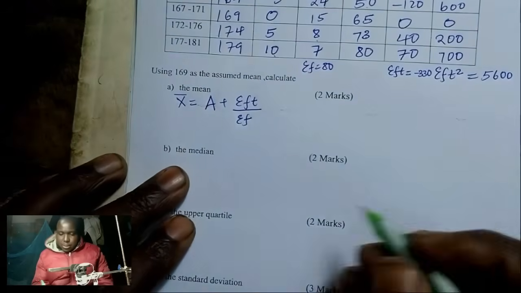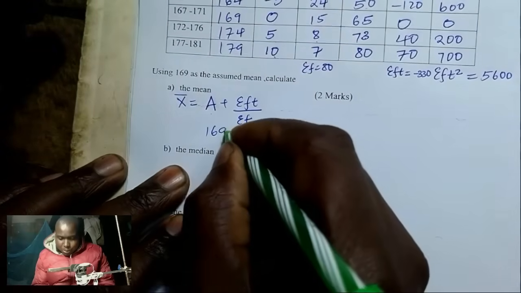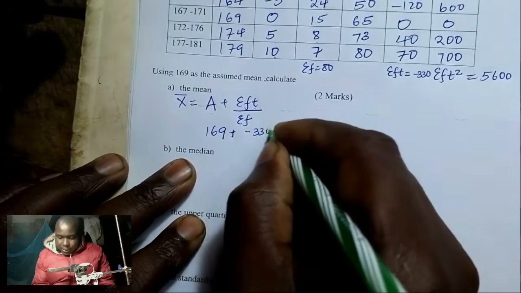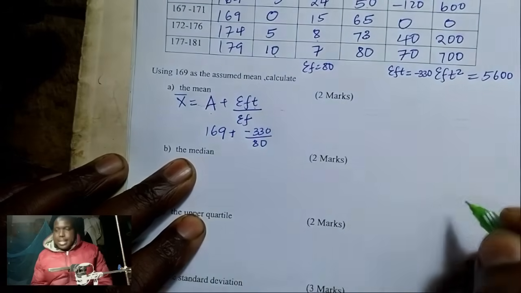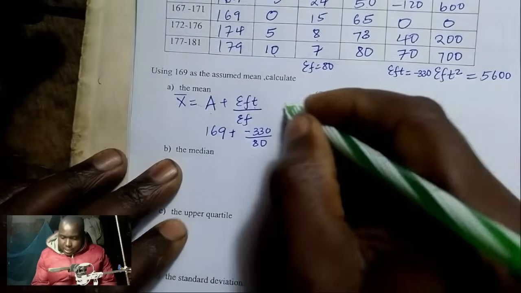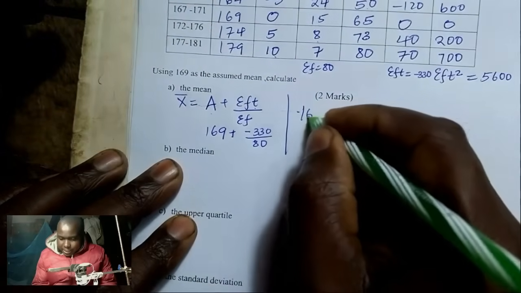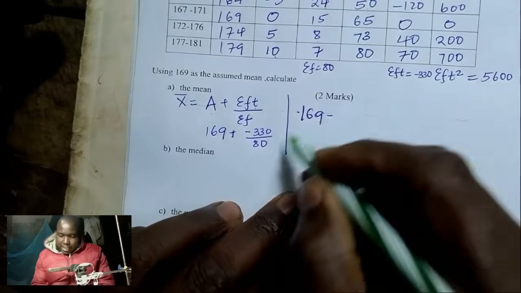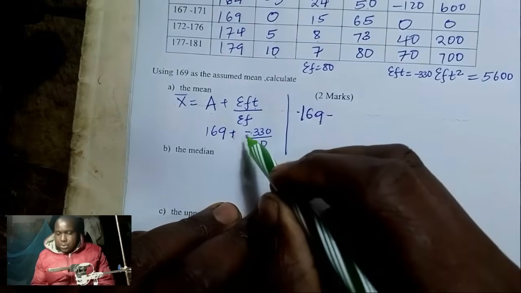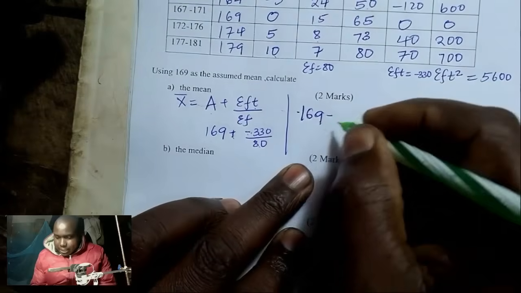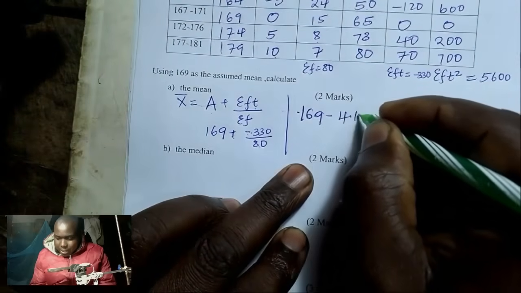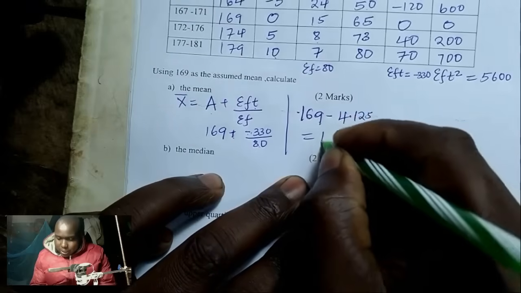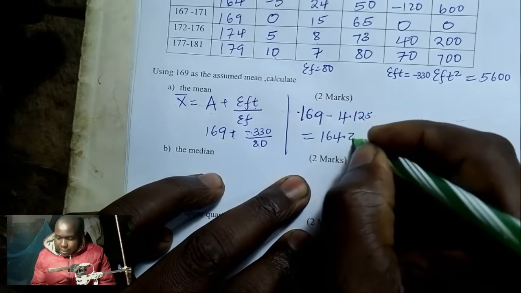So our A was 169, the assumed mean, plus summation ft, which is negative 330, divided by the total, which is 80. So this will give us 169 minus, because a negative divided by a positive is negative, minus 4.125, and the answer for the mean is going to be 164.875.